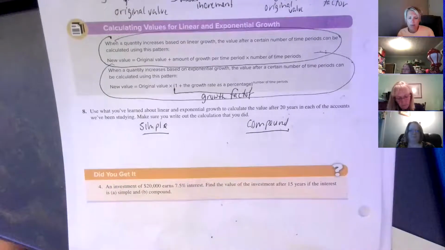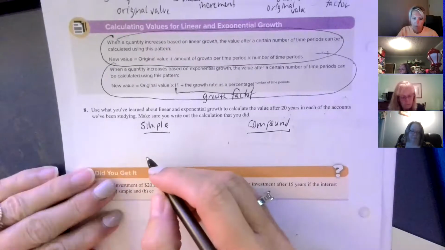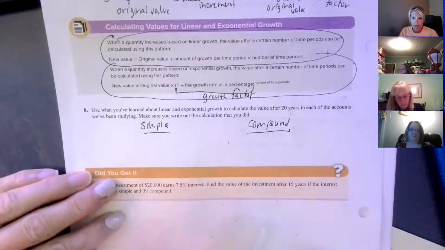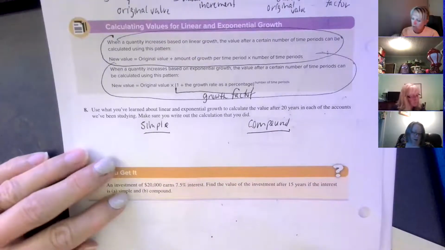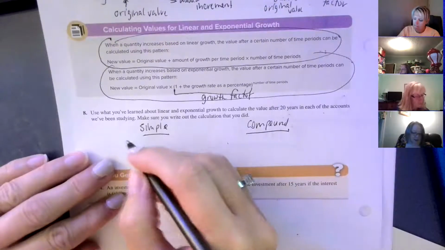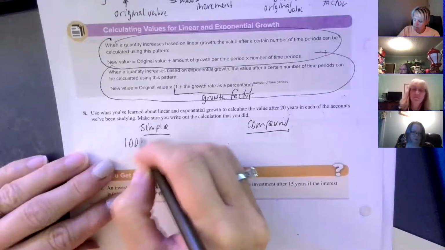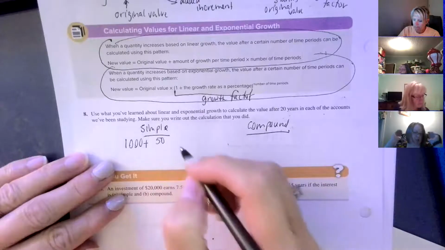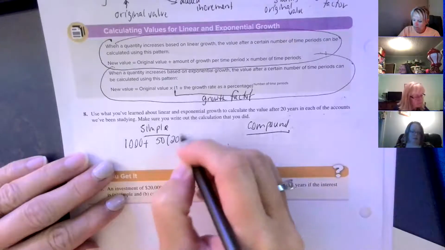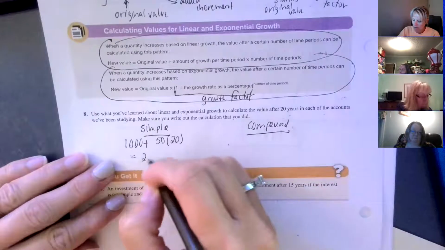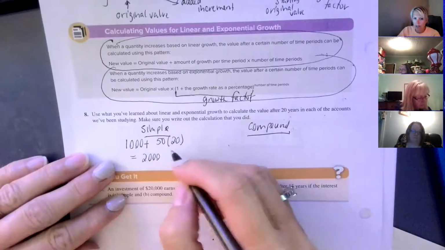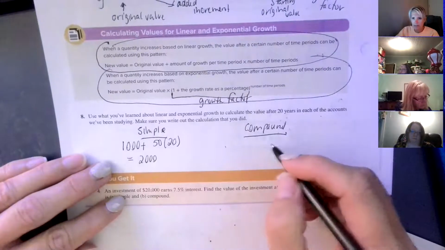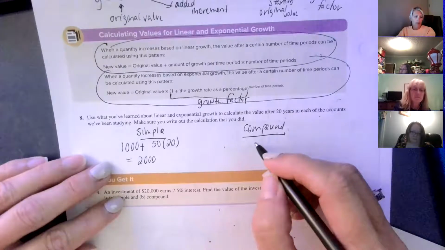So anybody want to share how we do the simple? I had 1,000 plus 50 times 20 equals 2,000. Excellent. And what about the compound?